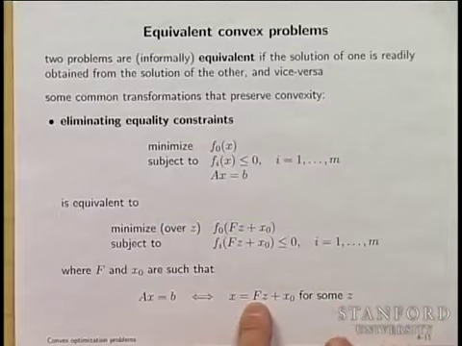Now, how do you get F? These are quite easy. F is like the null space. The columns of F would span the null space of A. That's all we have to do. And then x0 is any particular solution of Ax equals b. For example, it could be the least norm solution.